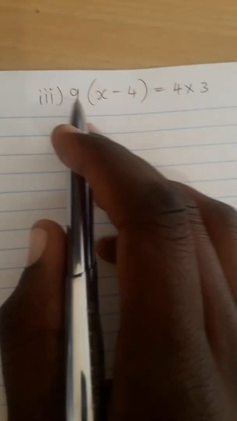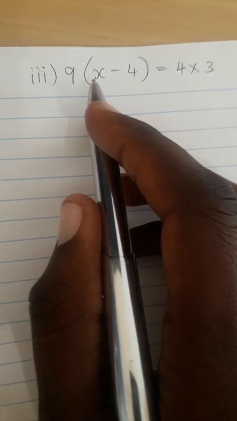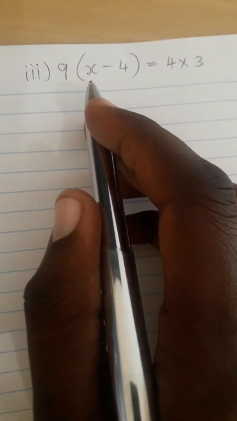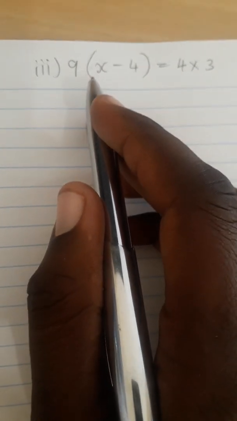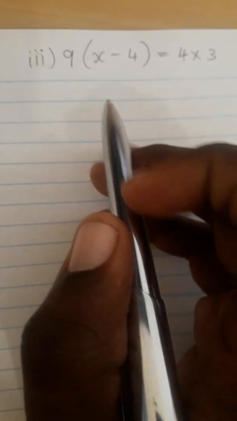As you can see, this x, the way I write it, is different from the multiplication sign. So we want to find x. So we want to get x alone. Remember, when we're solving for linear equations, we want to get x on its own because we are solving for x. That's what linear equations are about. We are solving for the unknown variable.